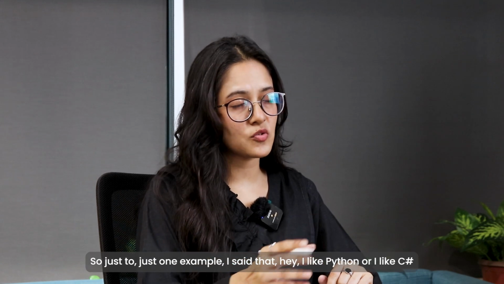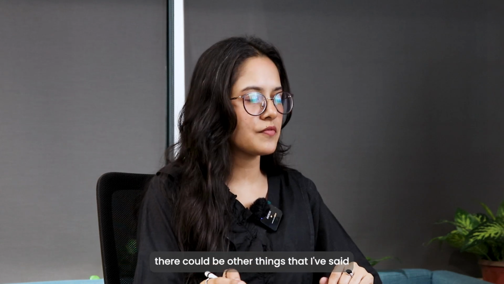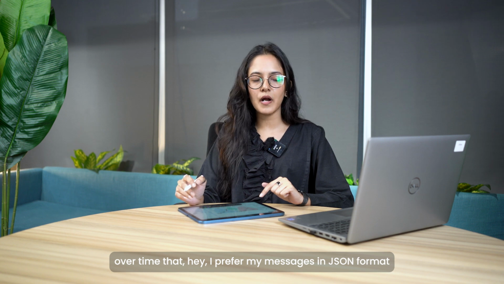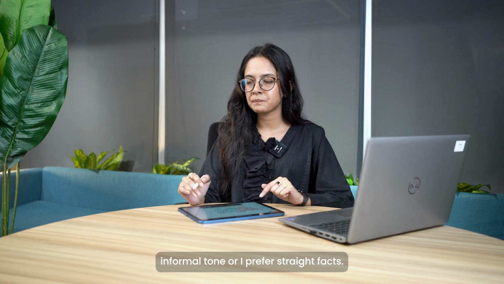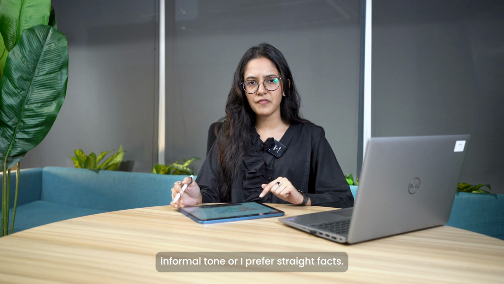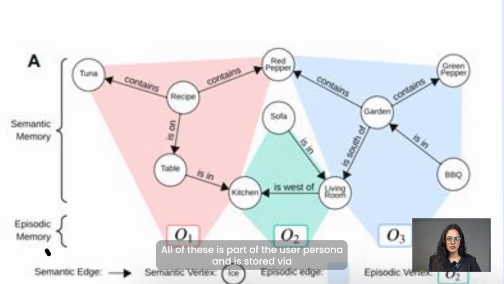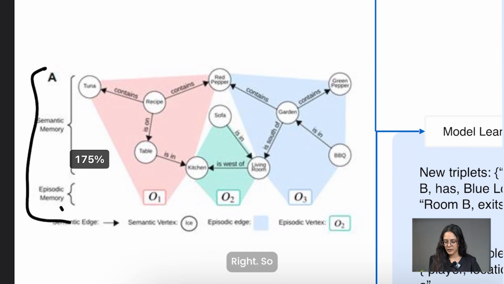So through just one example, I said that, hey, I like Python or I like C#. There could be other things that I've said over time, that, hey, I prefer my responses in JSON format, or I do not like informal tone, or I prefer straight facts. I do not like long-winded sentences. So things like that. All of these are part of the user persona and are stored via a combination of these two, semantic and episodic memories.